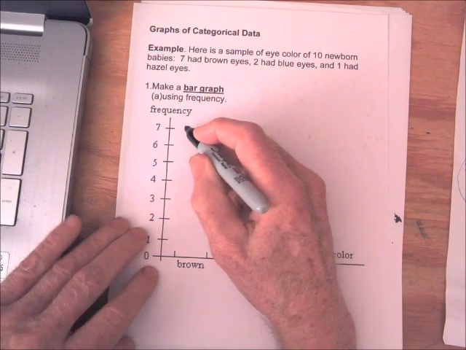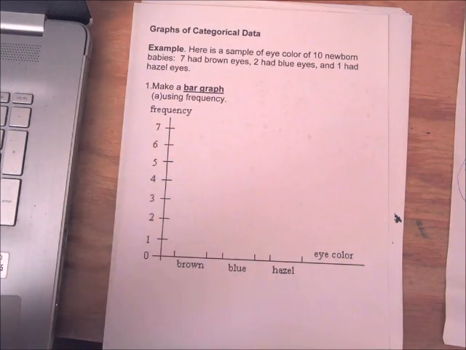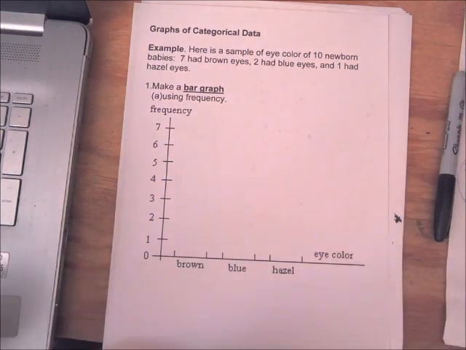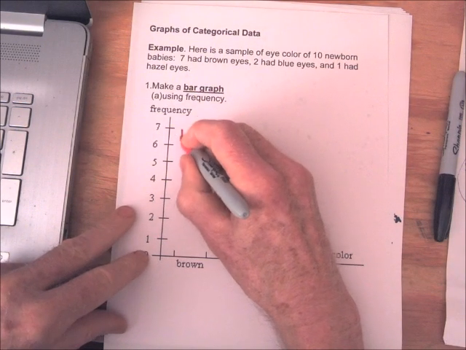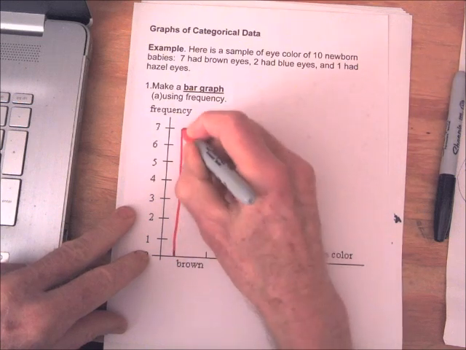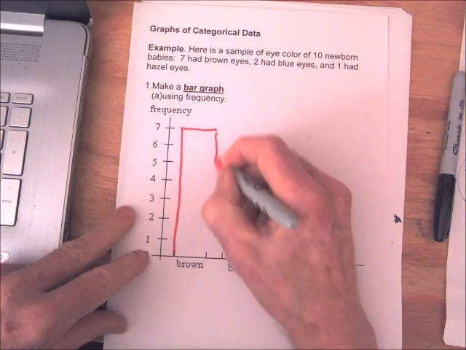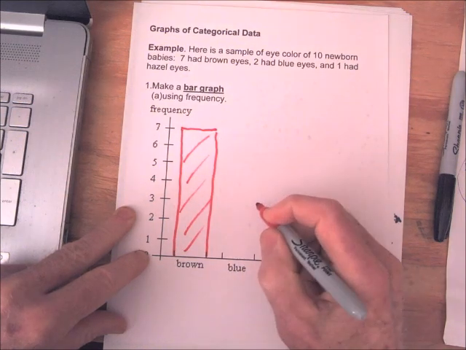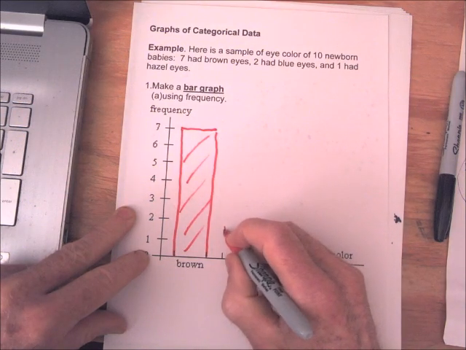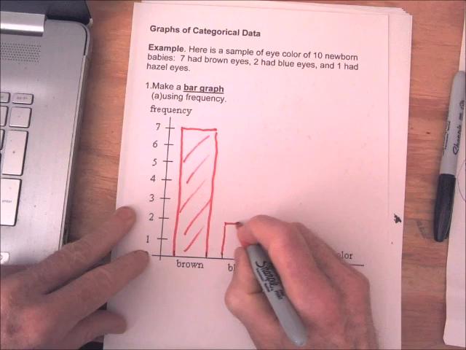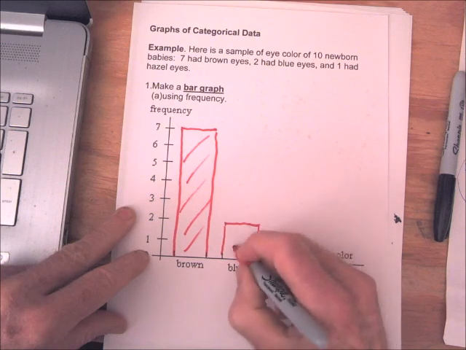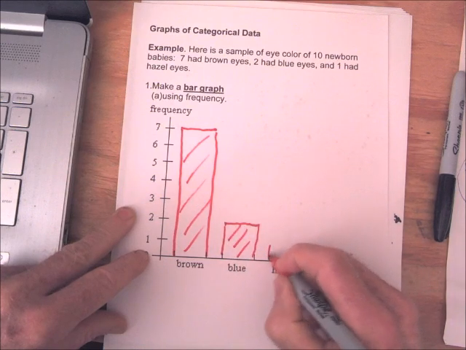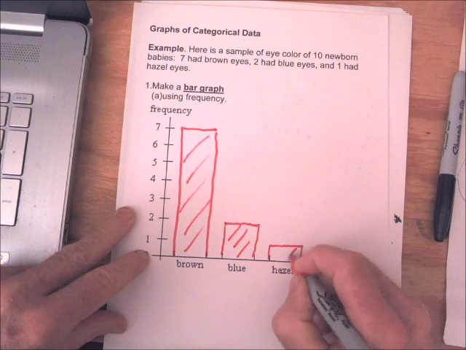Okay, so 7 had brown eyes, so we make a bar going up to 7. And then 2 had blue eyes, we'll make a bar going up to 2. And 1 had hazel eyes, we'll make a bar going up to 1.